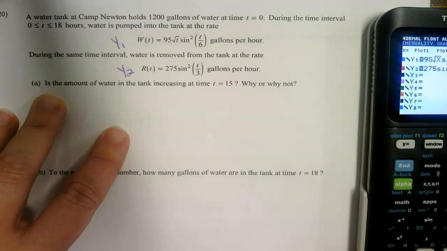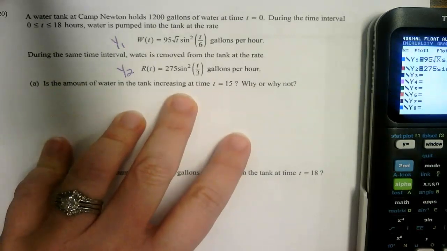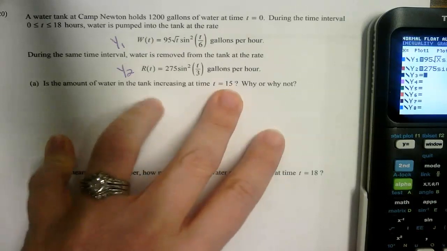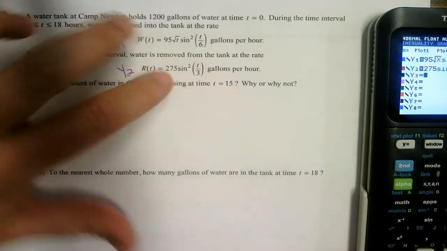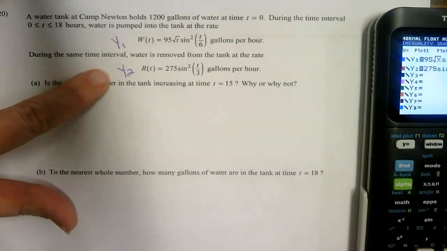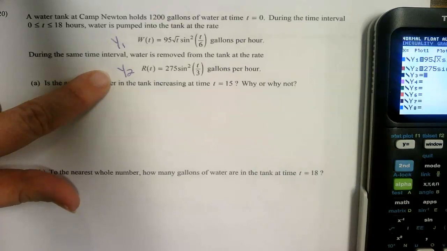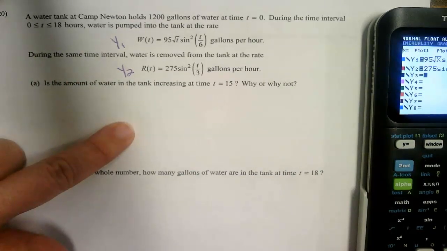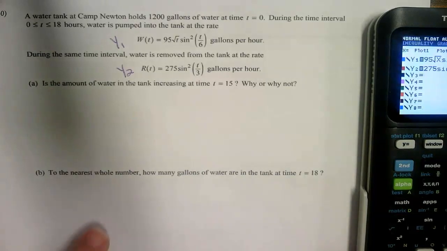Okay, this one is the amount of the water increasing. I'm going to skip this one, but you would find the derivative at 15, subtracting these two values, because this is water in and this is water out. So we would subtract the values at those points. It's actually decreasing. If you want to try that one, you can, but I would like to do B with you.